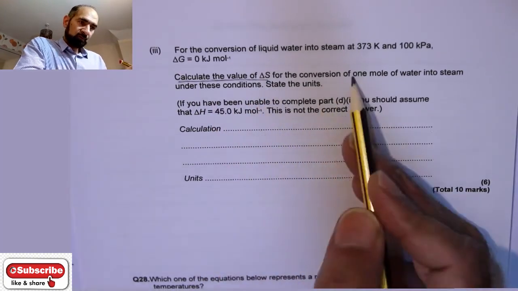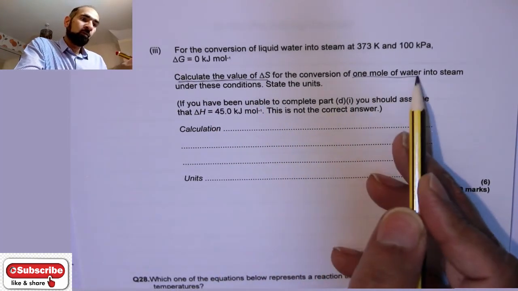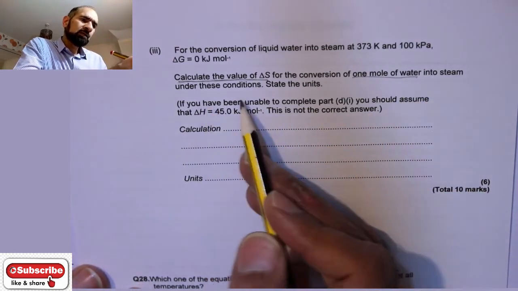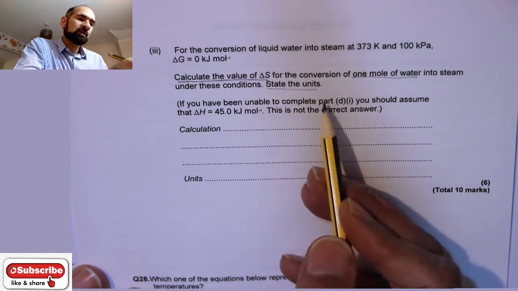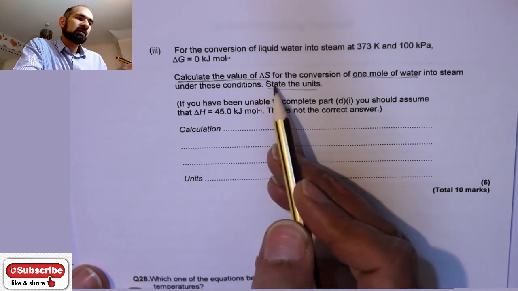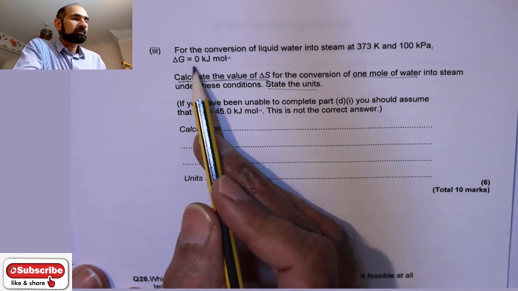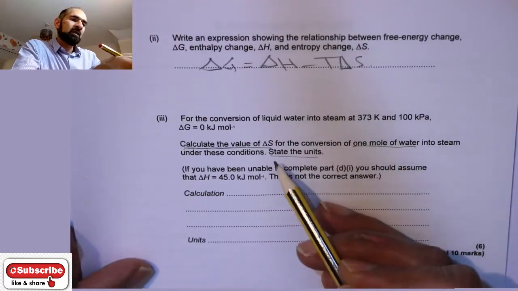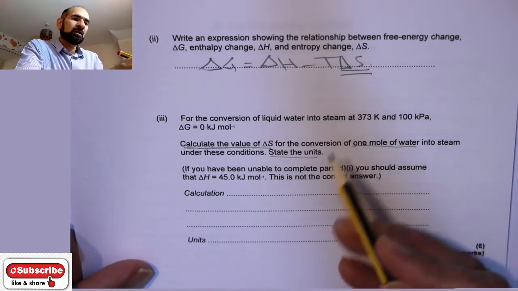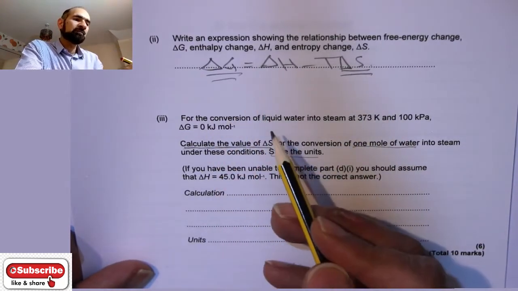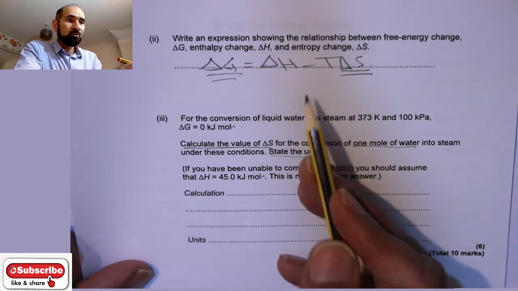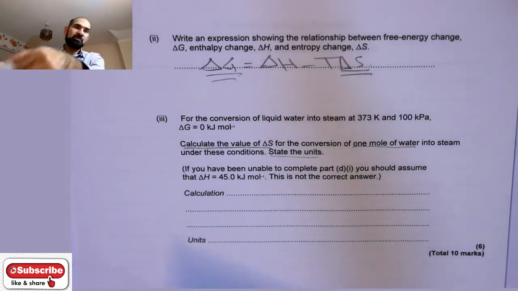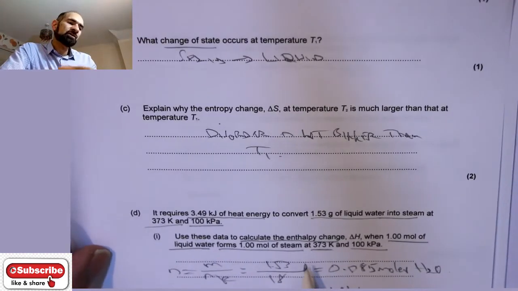Calculate the value of delta S for the conversion of 1 mole of water into steam under these conditions. That's the same as the previous question, I'm thinking. State the units. So they want me to state the units. So calculate the value of delta S. I need to work out delta S. They've told me what delta G is. They've asked me about the equation before. So they want me to work that out. And delta H, enthalpy change, I worked it out in the previous question.